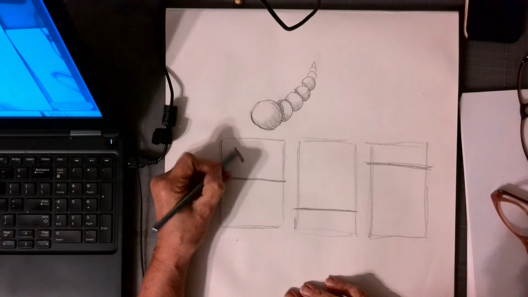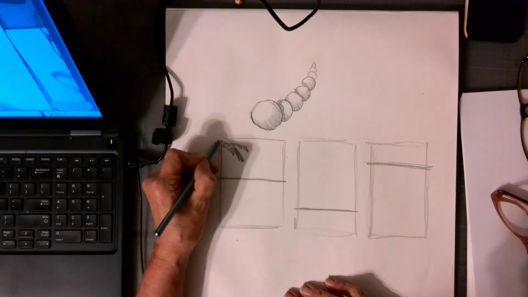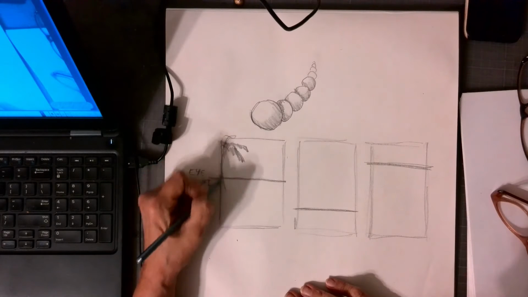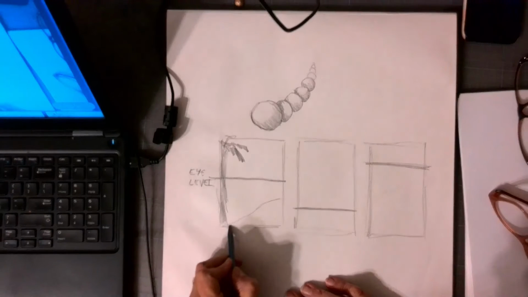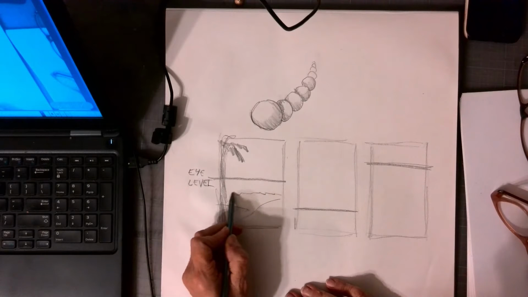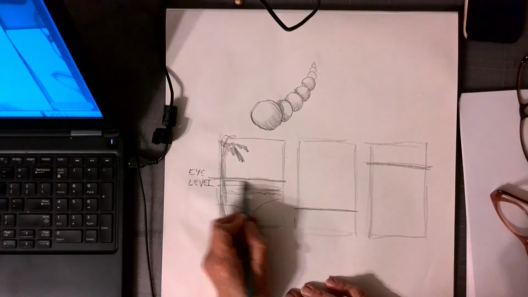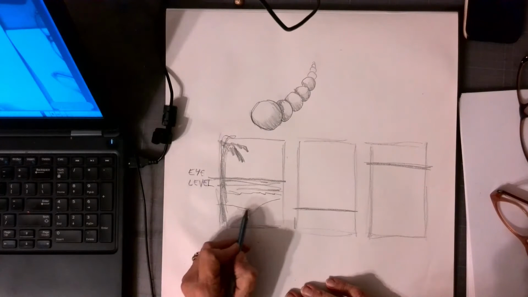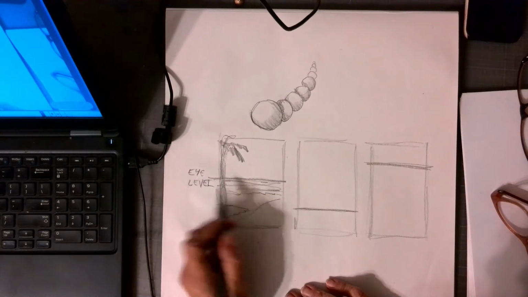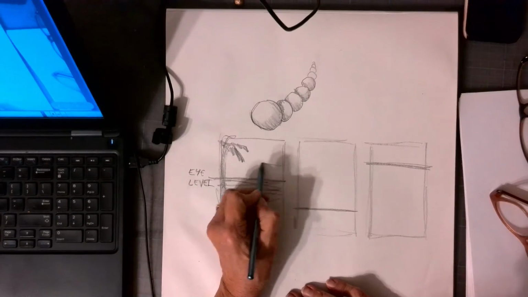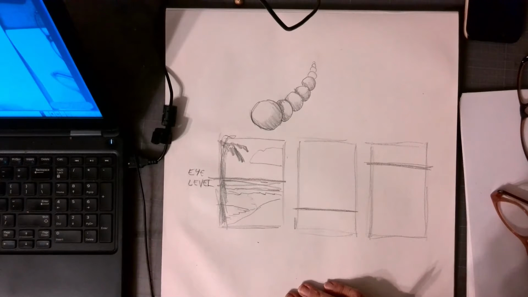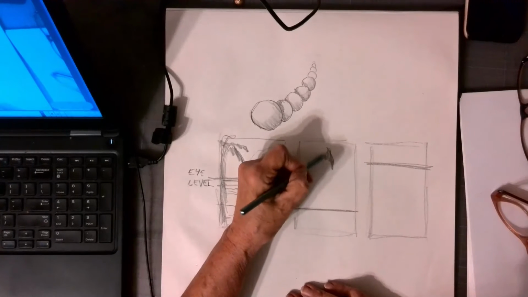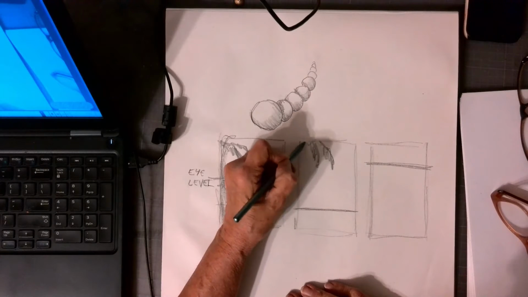So let's say I've got a palm tree at the beach, and the palm tree is well above my eye level, and I might have some sand dunes, and here's the water. Here's some clouds. Now, this seems as though I'm standing at a normal height, looking out at the horizon line on the beach.